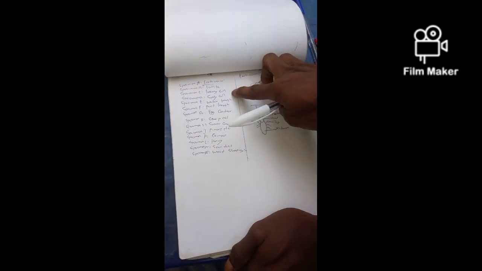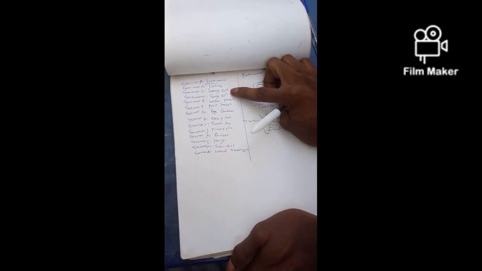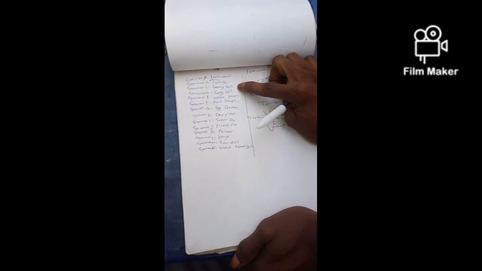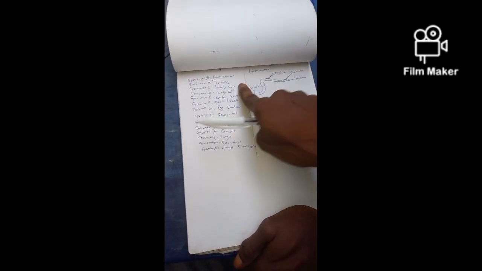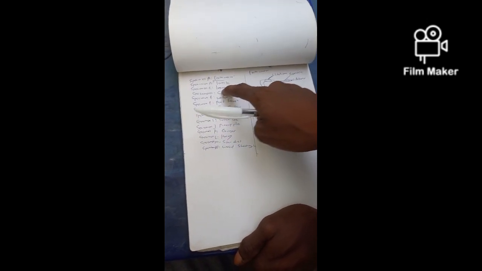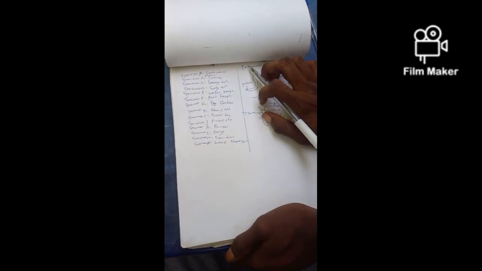The second difference is that loamy soil has more silt particles than sandy soil. So we shall move to water trough.